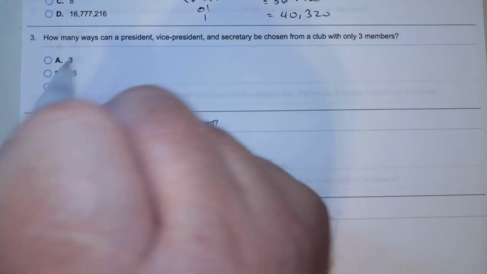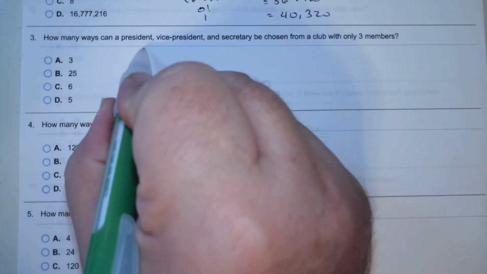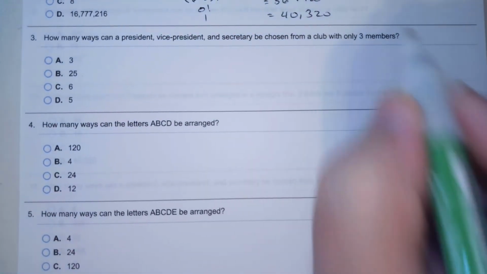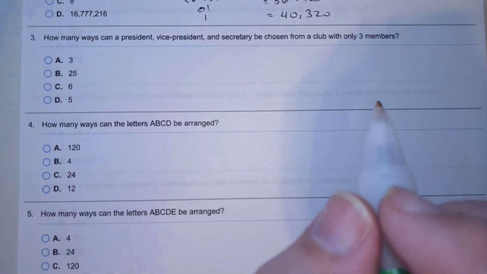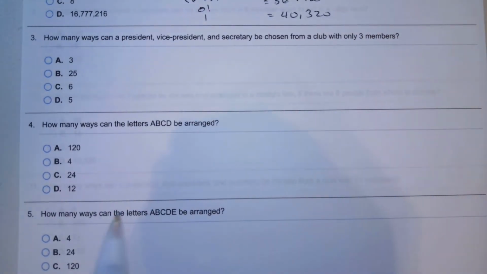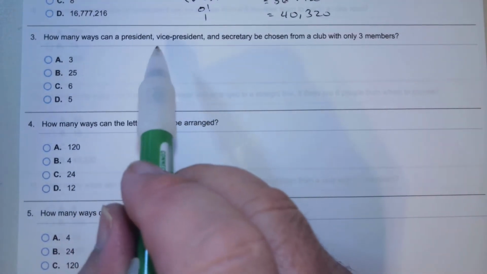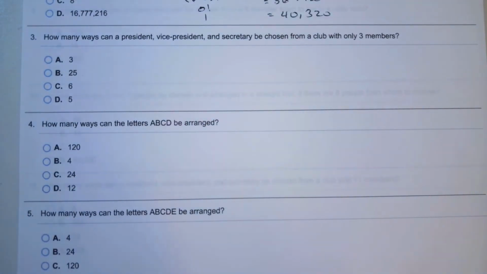All right? Now, how many ways can a president, vice president, and secretary be chosen from a club with only 3 members? Okay, here you have a question again. Is order important? Of course, yeah, because you want to be president, it makes all the decisions. Second, vice president makes nothing. Secretary does all the work.